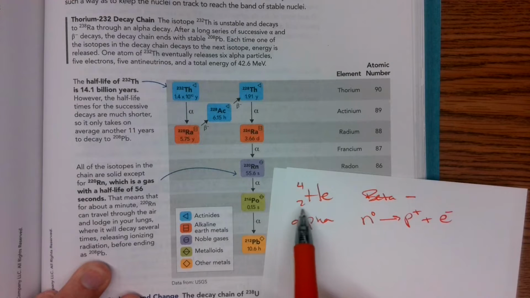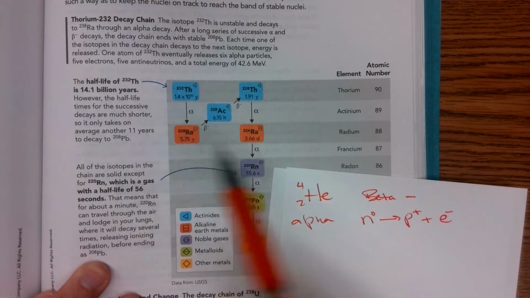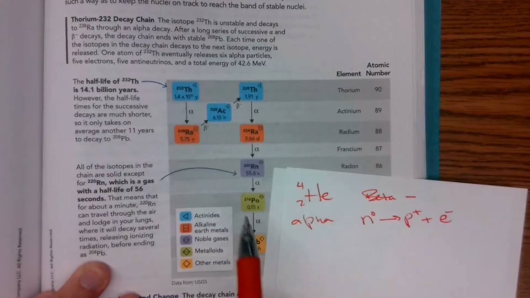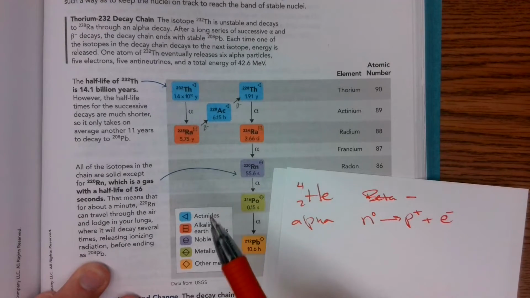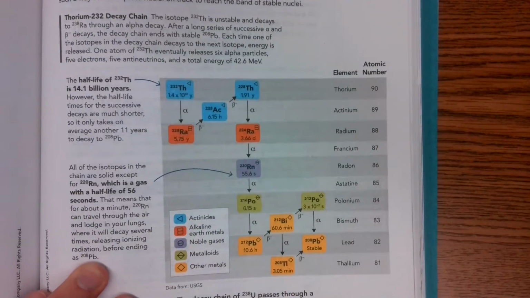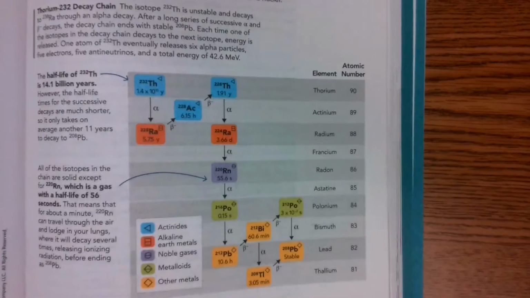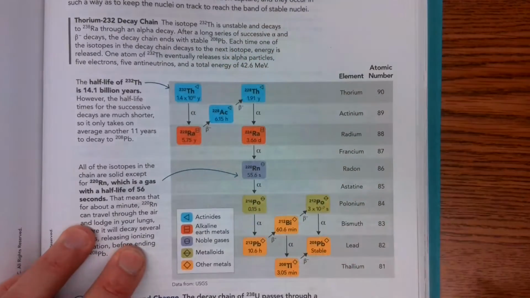Because it loses 2 protons, it's now turning into a new element. Radium is 2 away from thorium, because thorium has an atomic number of 90, and radium is 88. So it loses 2 protons and 4 of its mass, because we have to include those 2 neutrons.